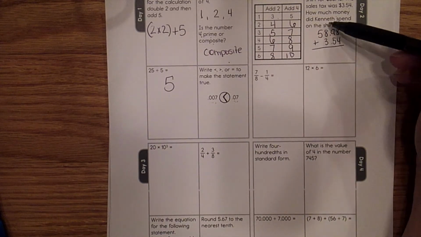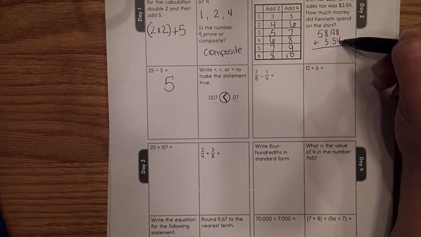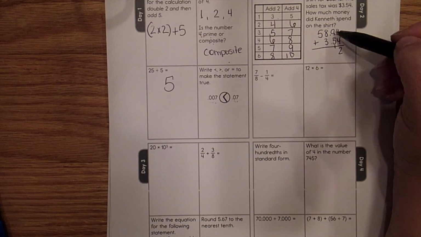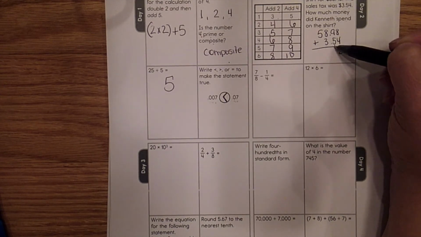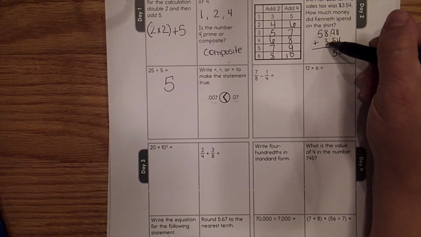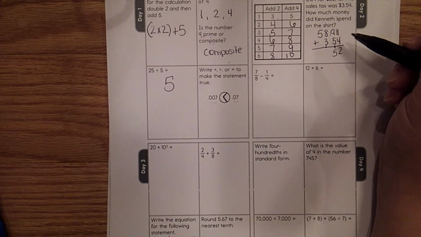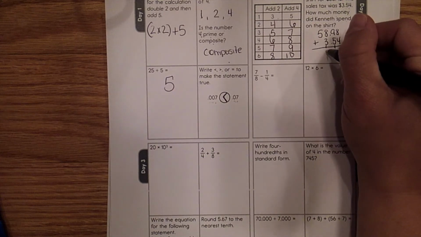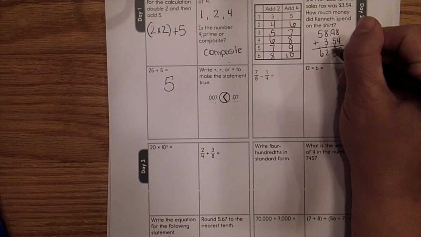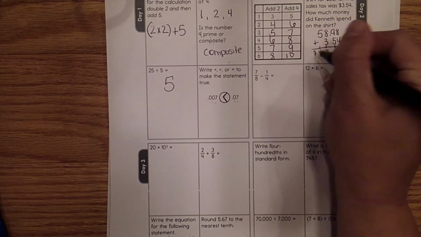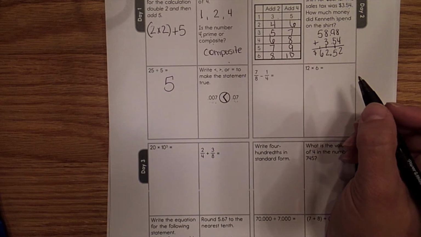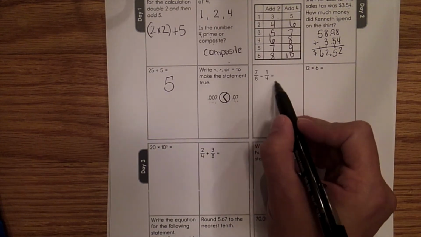We're going to put it in a standard algorithm. We're going to say 8 plus 4 is 12 and regroup my 1. 9 plus 5 is 14, plus 1 more is 15. 8 plus 3 is 11, plus 1 more is 12. And 5 plus 1 is 6, and we're going to bring that decimal straight down. And Kenneth spent $62.52.